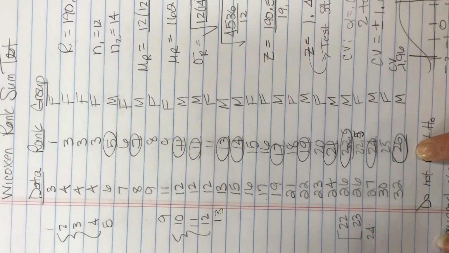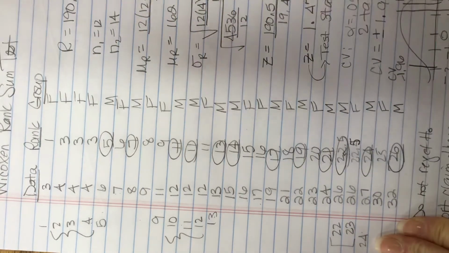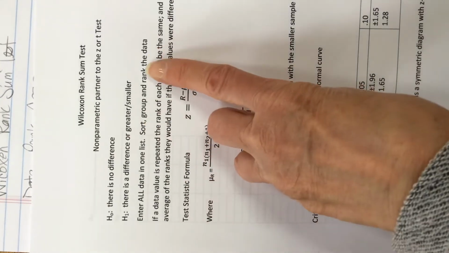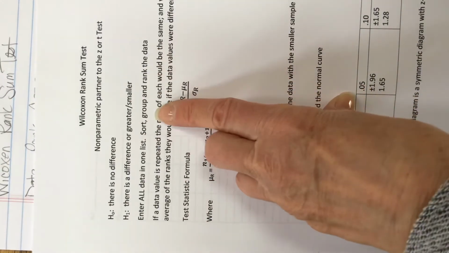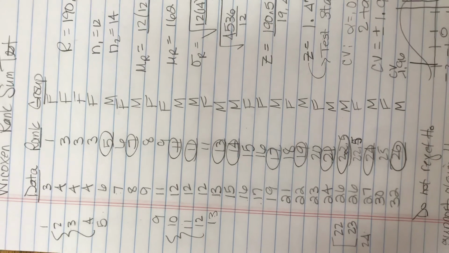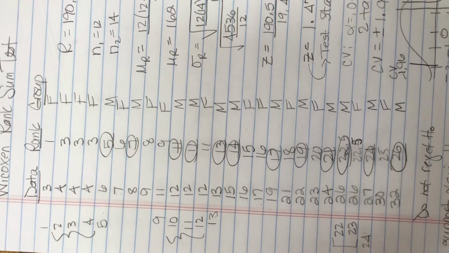Okay, now the next step, let me find my note sheet. Here's my note sheet. We have sorted them. We have ranked them. And now we're going to group them. So if you look back at the original data that you had, and I'm finding the original data that I had, for males.